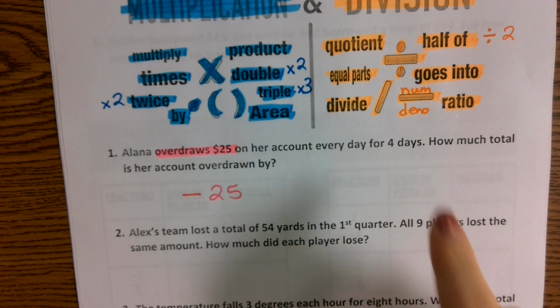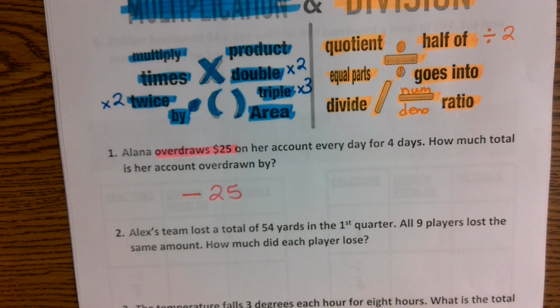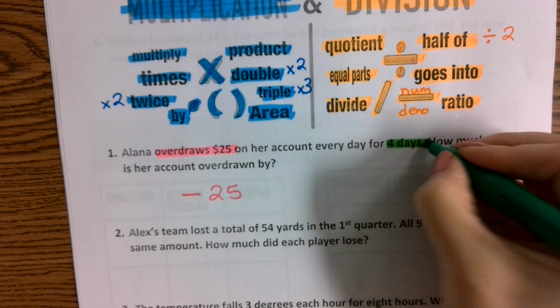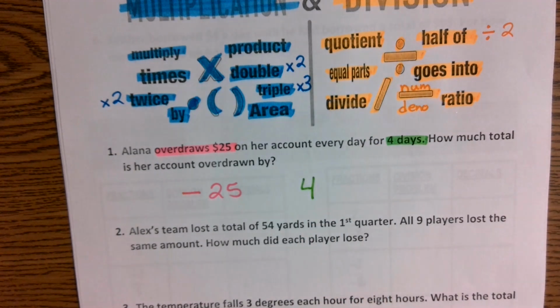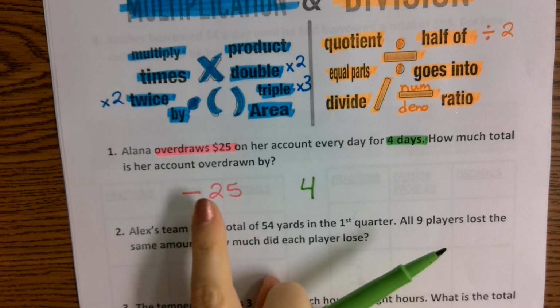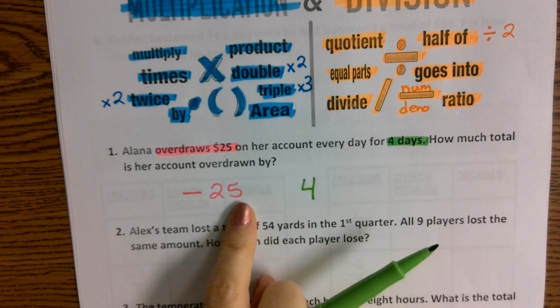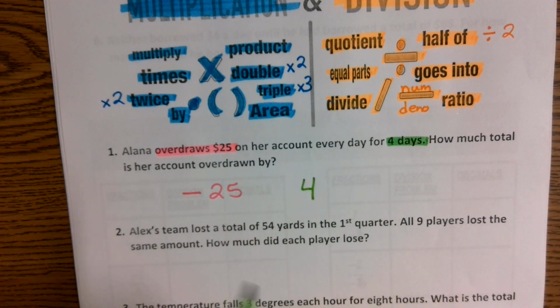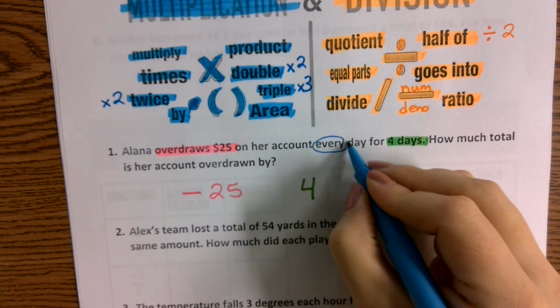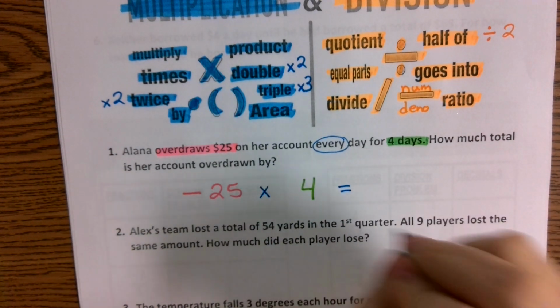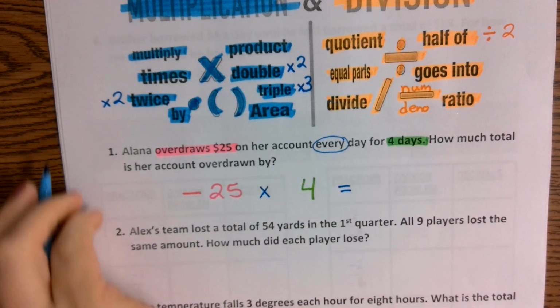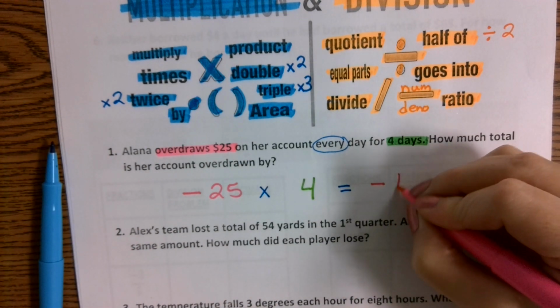Now she's going to do this every single day for a period of 4 days. Again, days is positive. So we're dealing with a 4. That's positive. So now we got to figure out, are we multiplying or are we dividing? So she's going to do this today, tomorrow, the next day, and the day after that for 4 days. Are we multiplying or dividing here? Multiplying. The fact that she's doing this every day for the next 4 days, she is multiplying here. So negative 25 times 4 is going to come out to a negative 100.